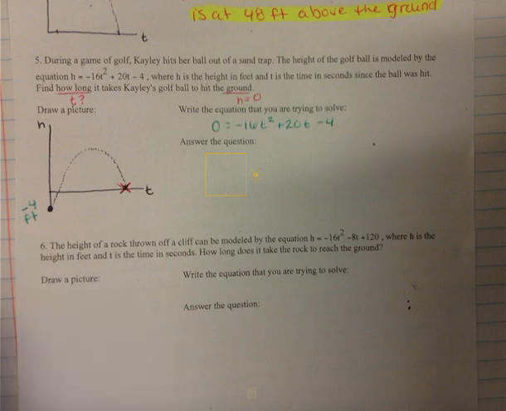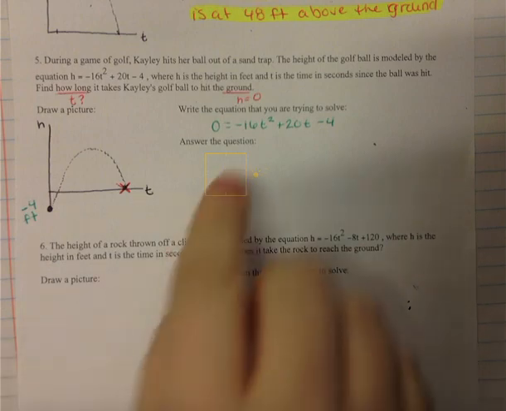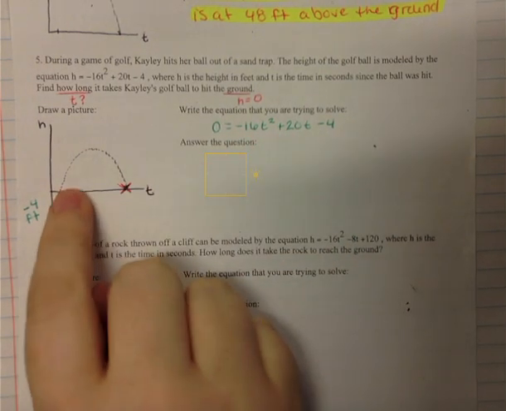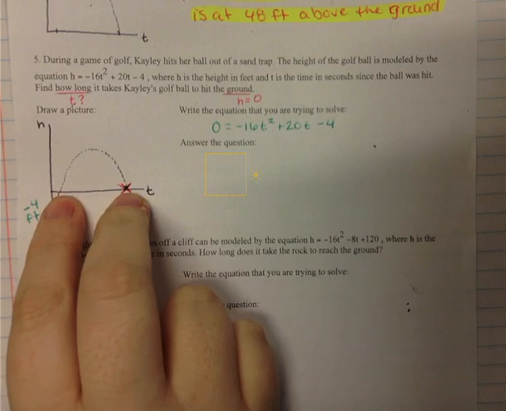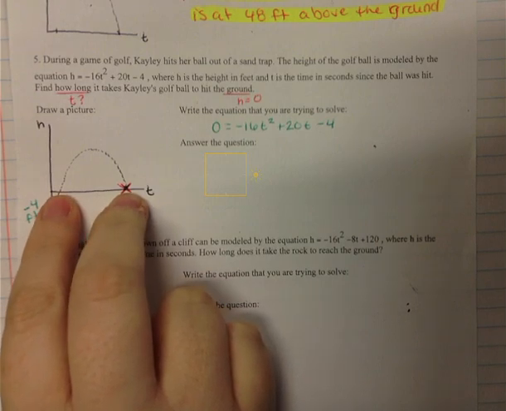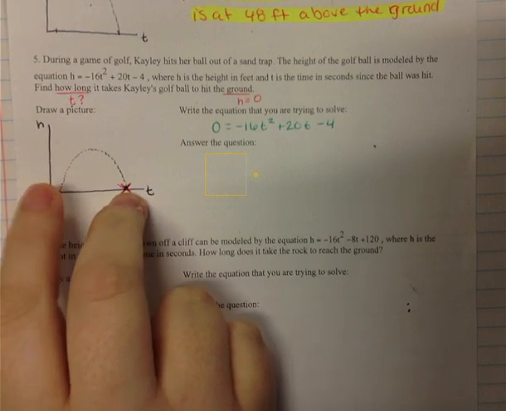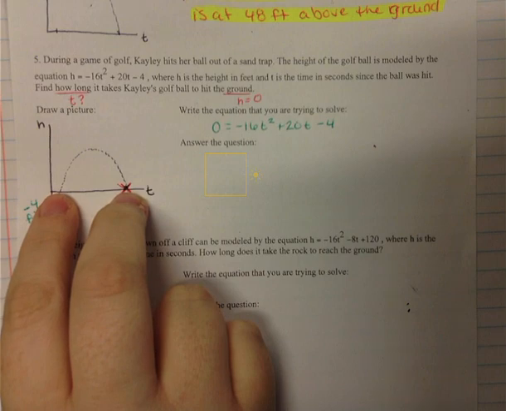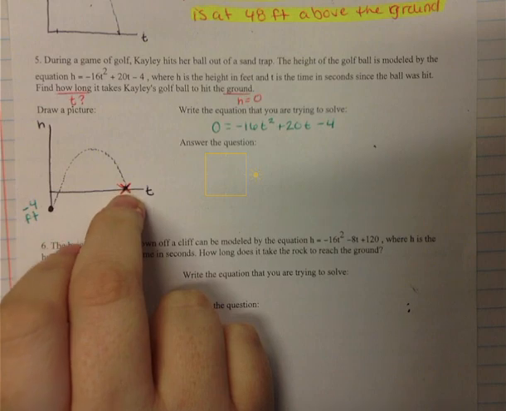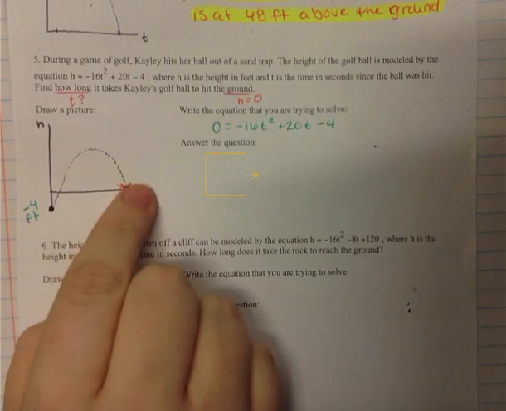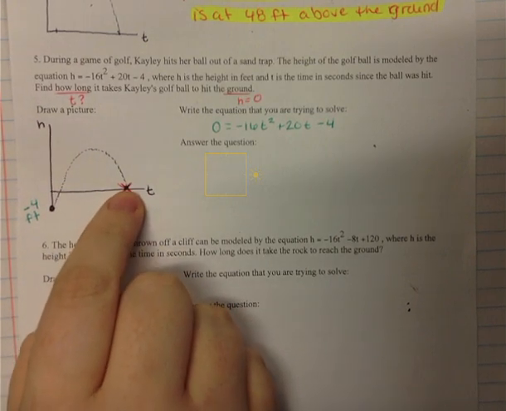In order to solve this, it's just a quadratic equation. We can solve this using factoring, quadratic formula, completing the square, graphing. We just want to solve this. Now, we will end up having 2 answers, and it makes sense that we're going to have 2 answers, and they should both be positive, but we've got to remember which one we want. This one will have a lower positive value. That's how long it takes for it to get out of the sand trap, and this one is the one it takes for it to all the way hit the green, which is what we want.